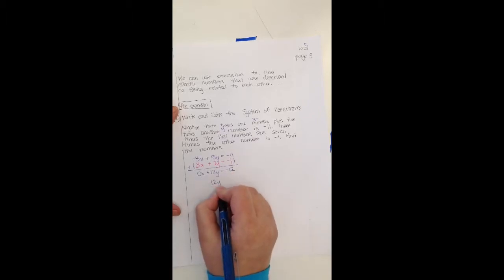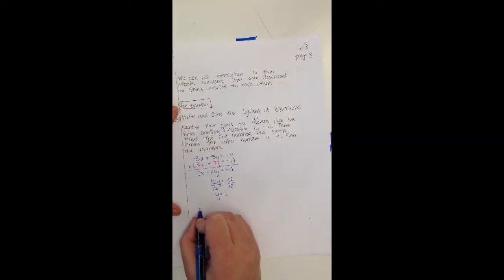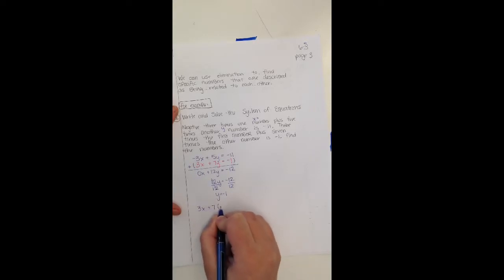So I get 12y equals -12. Divide each side by 12. Y equals -1. Then go ahead and plug it in. I'm going to go with the second one because it's all positives. So 3x plus 7 times -1 equals -1.